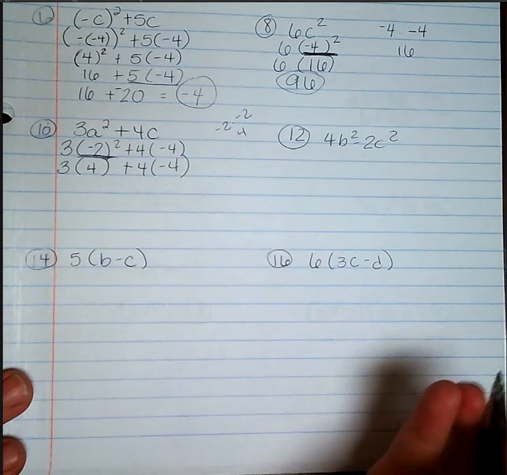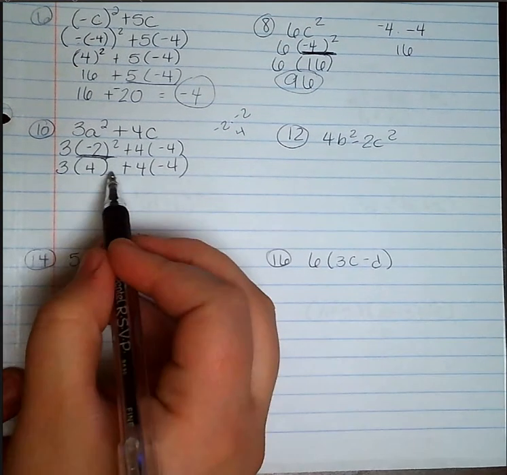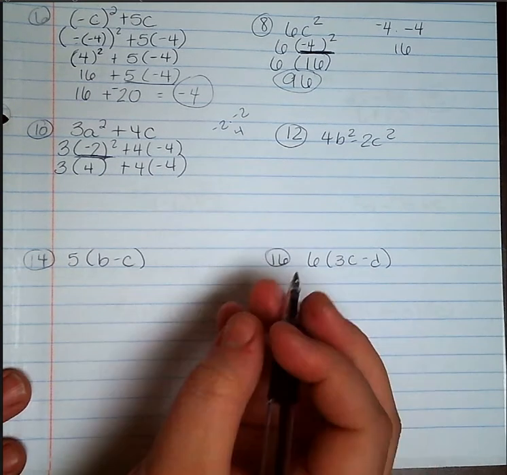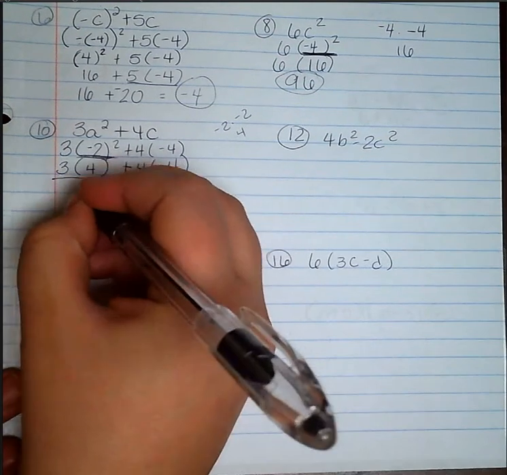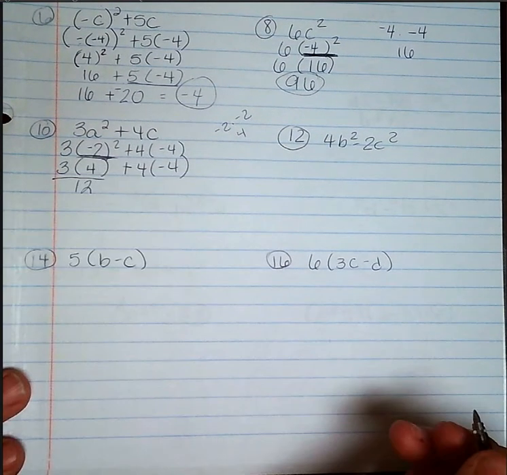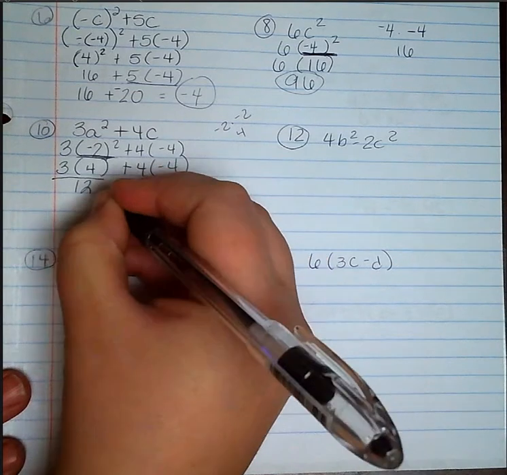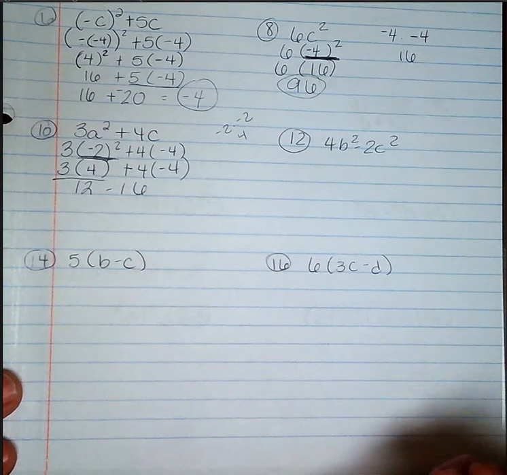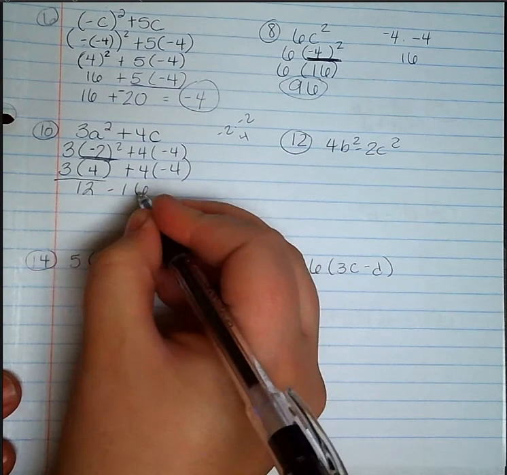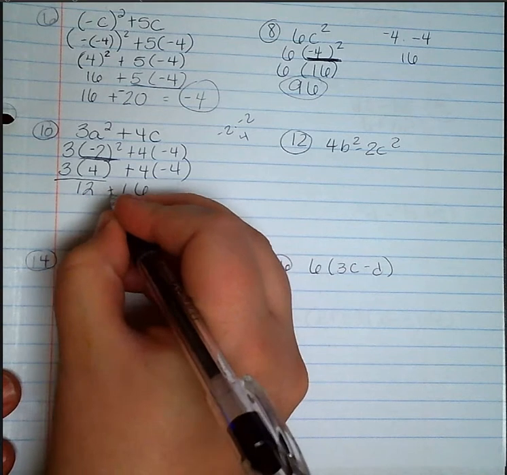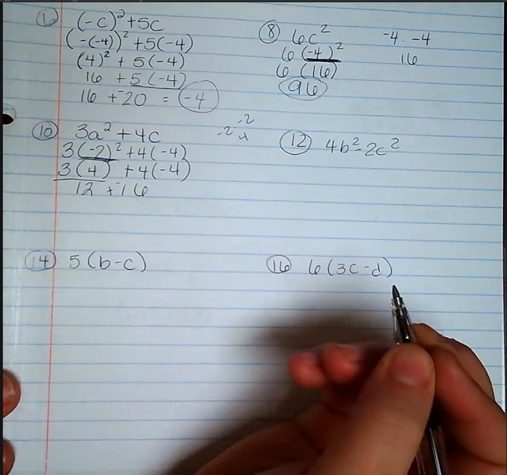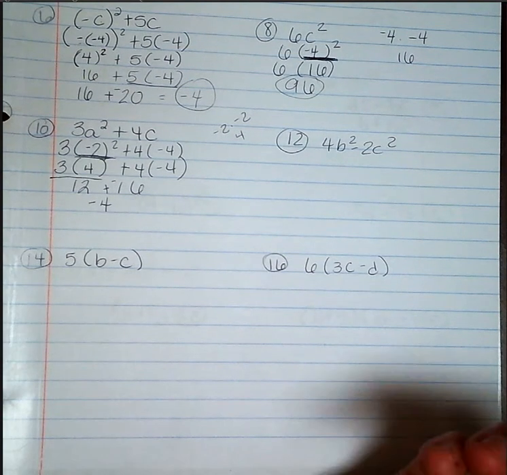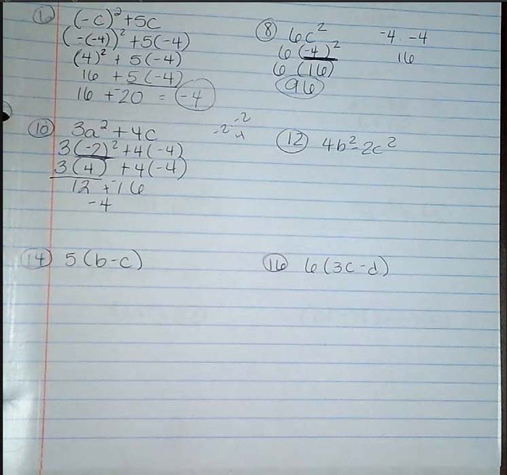So now I have multiplication, addition, and multiplication. So let's go ahead and take care of the multiplication. 3 times 4 is 12. 4 times -4 is -16. So 12 minus 16. Keep, change, opposite, and you should get a -4 because you subtract them and you keep the sign of the larger number.